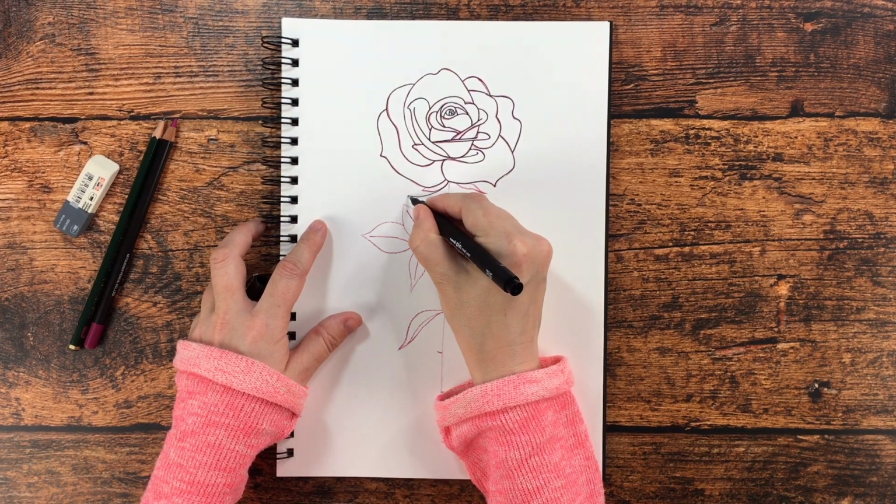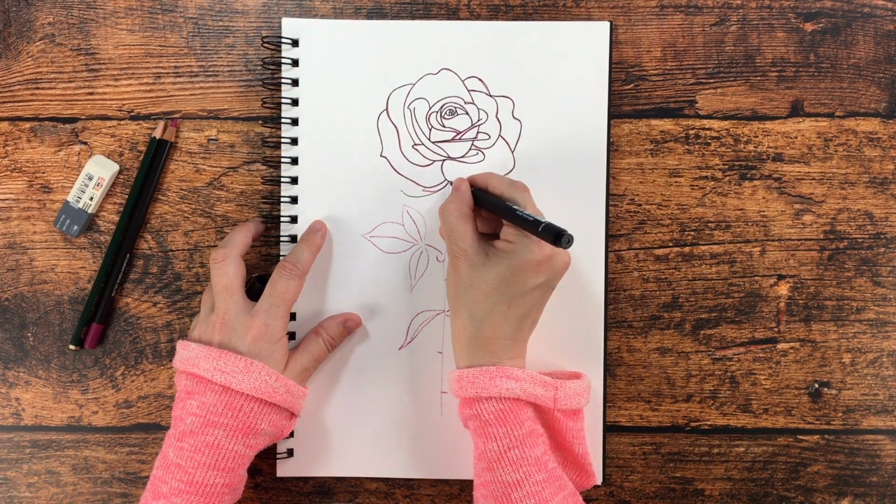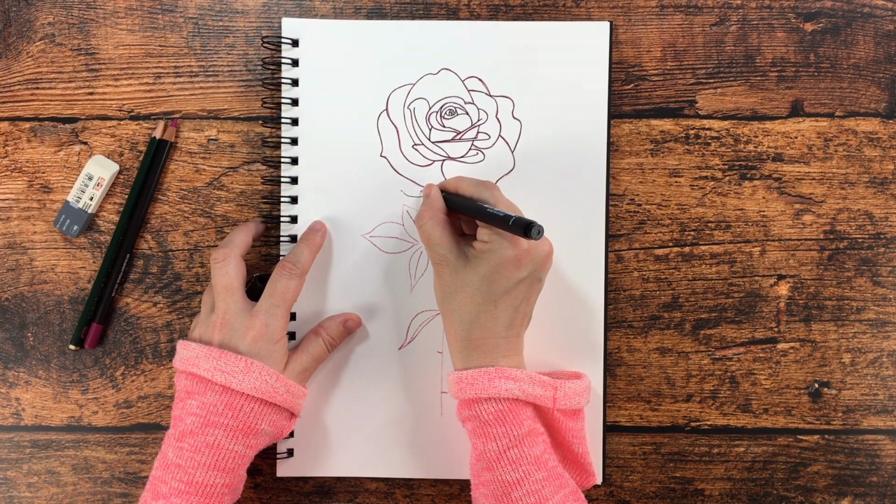Extend the sepal and add a second line along the base to make it appear as though it's rolled up at the sides.